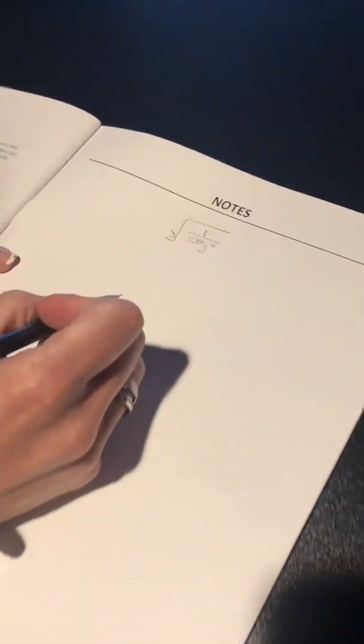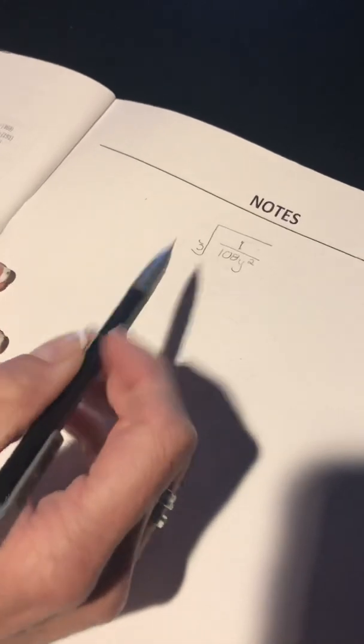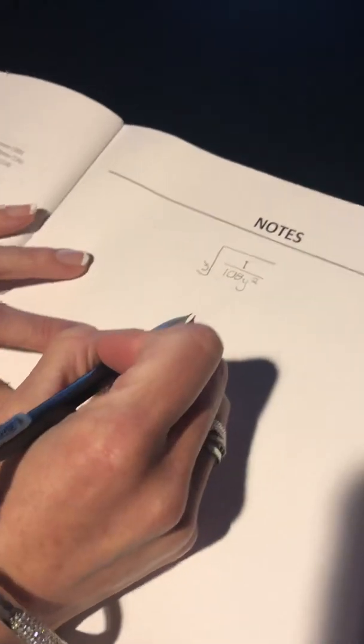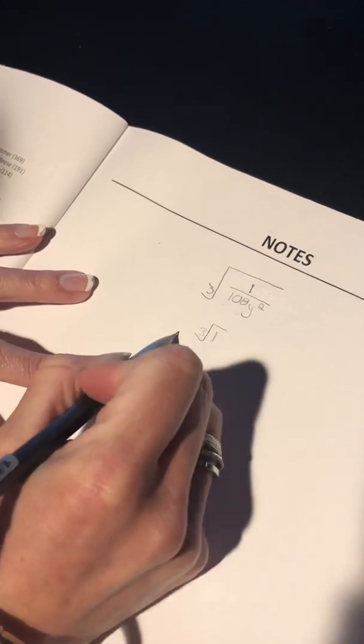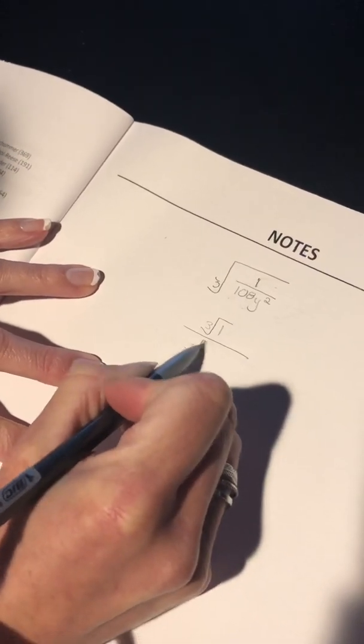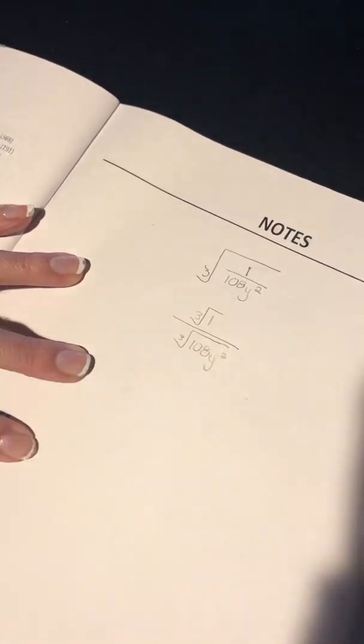Okay, so the first thing I see when I look at this problem is that I have a fraction inside of a radical. So that means I can take my radical and split it apart into the numerator and the denominator, which leaves us with the cubed root of 1 over the cubed root of 108y squared.